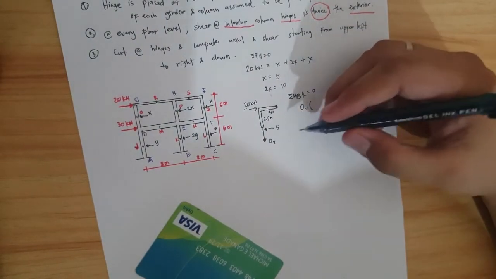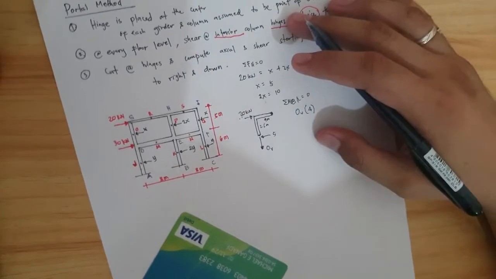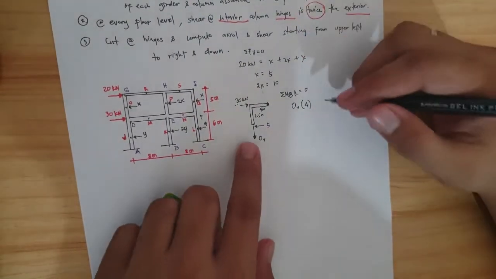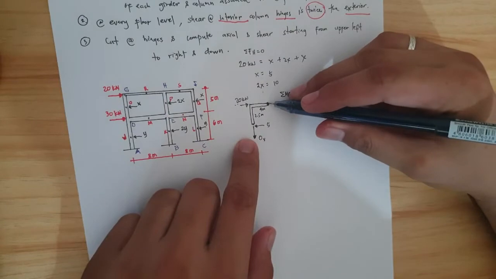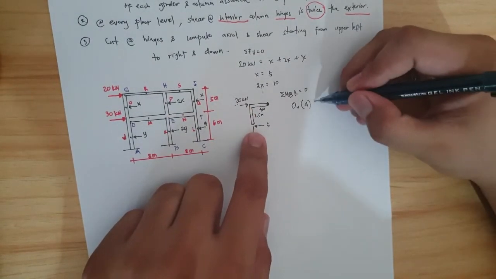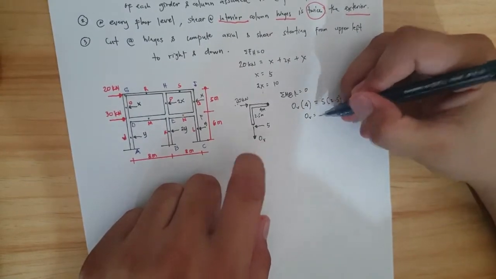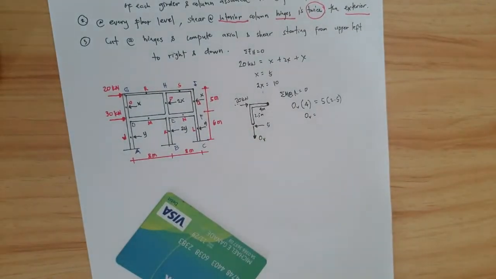So, O vertical times 4 equals 5 times 2.5. There is nothing else, right? This one does not rotate. So, O vertical equals 5 times 2.5 divided by 4.